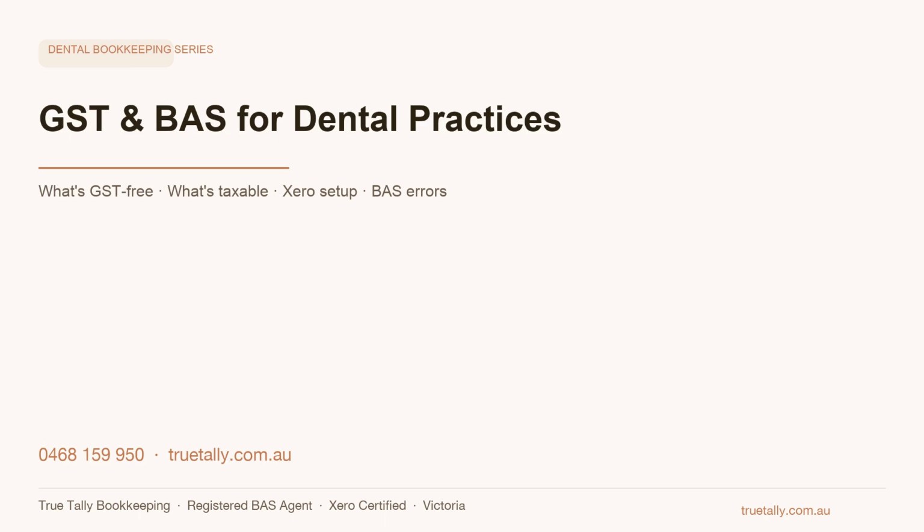GST treatment for dental practices is one of the more nuanced areas of bookkeeping in the health sector, and getting it wrong creates problems on both the BAS and in the annual accounts. Today I want to explain which dental services are GST-free, which are taxable, what this means for your input tax credits, and how to set up Xero correctly so your BAS figures are always accurate.